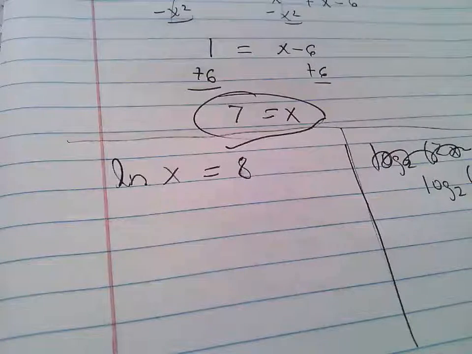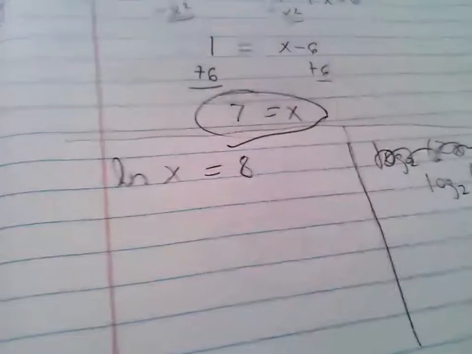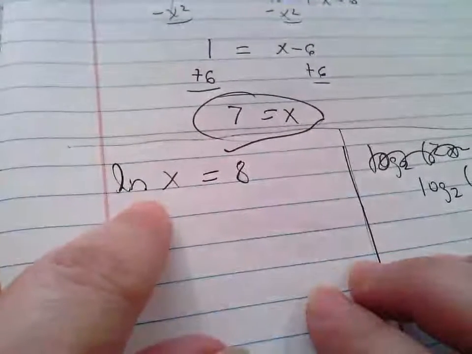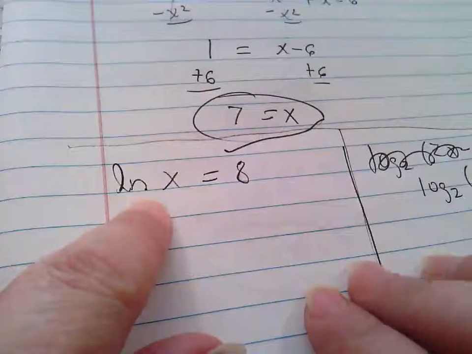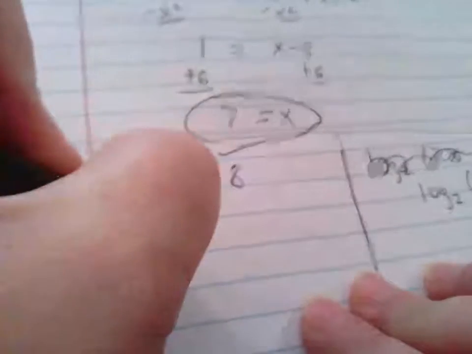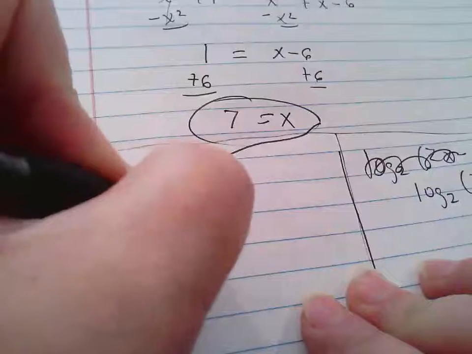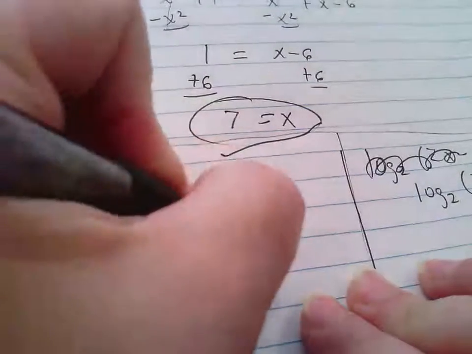So let's look at this one. I've got the natural log of x equals 8. What's my base? My base is e. I don't have to write that. So if I'm going to write it in exponential form, it's going to be e to the what? 8 equals x.